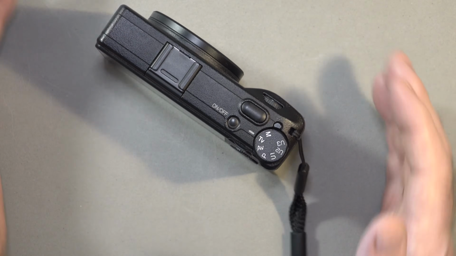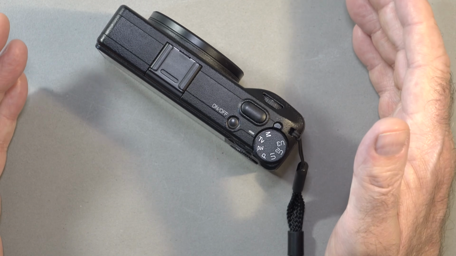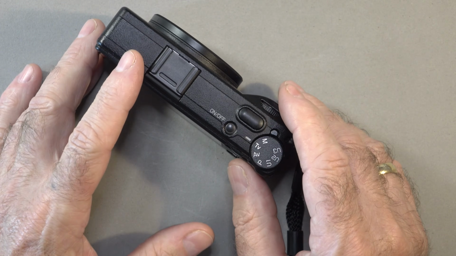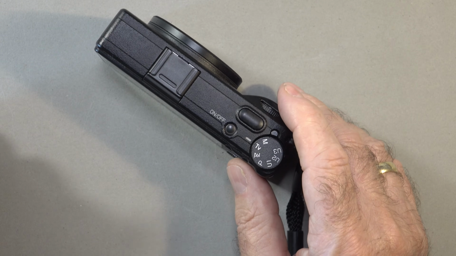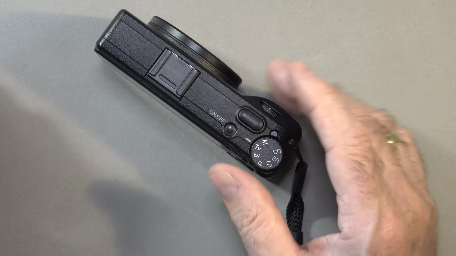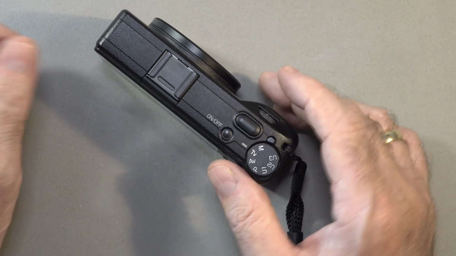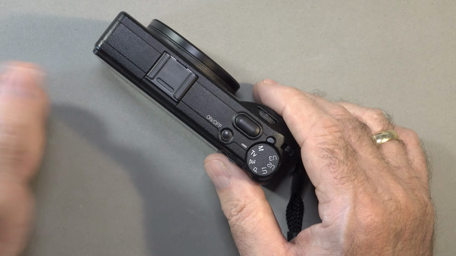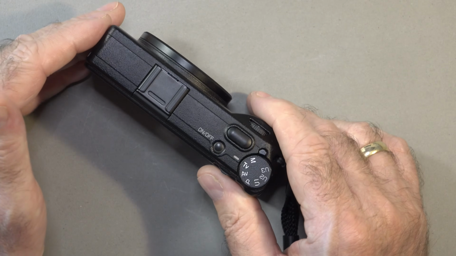So far, we've been doing kind of like a video manual guide to the camera, where you can look at each aspect of it and just get on with shooting, either for just having it as a pocket camera, travel camera, street photography and things like that.